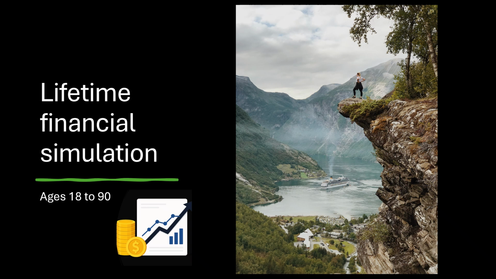Today we're going to introduce the concept of a lifetime financial simulation. It emphasizes the importance of finance education and planning from an early stage, highlighting that proactive financial decisions can shape long-term outcomes. The simulation will walk through a comprehensive plan for two individuals, illustrating how choices made today impact future financial stability and control over one's destiny.